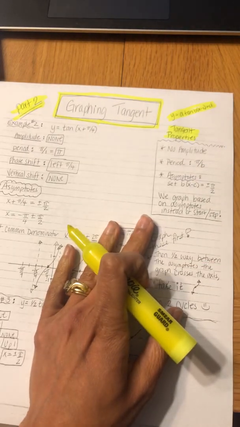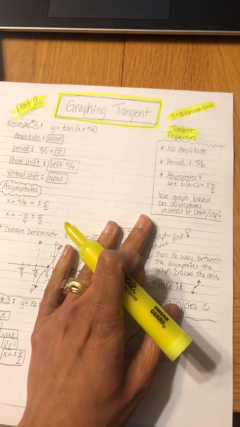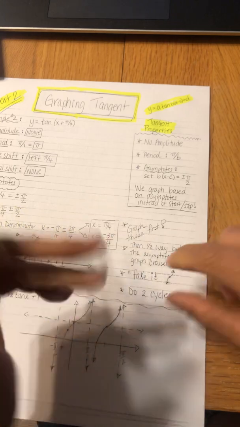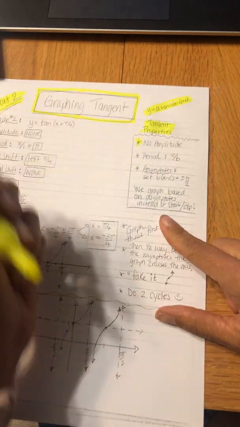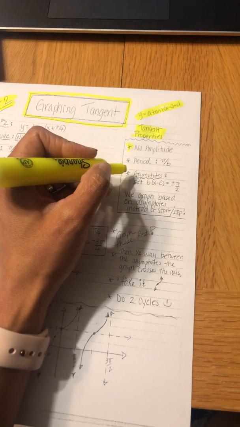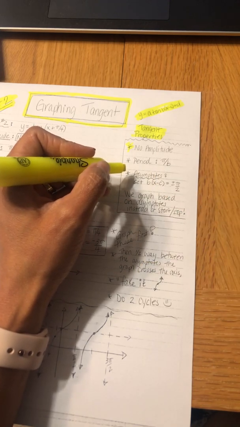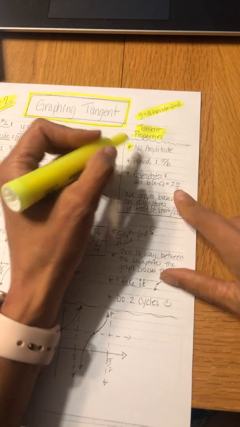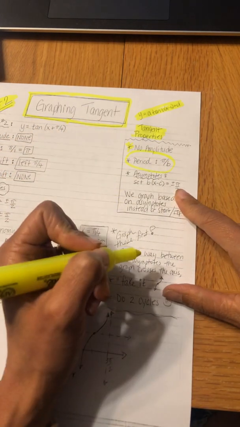All right, tangent properties. Let's look at those first. First of all, tangent has no amplitude. Second of all, it does have a period. Remember, for sine and cosine, the period was 2 pi over b. For tangent, it is just pi over b.